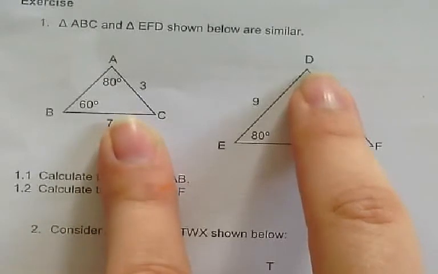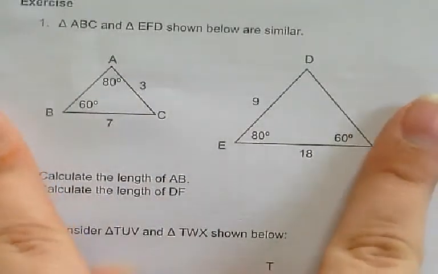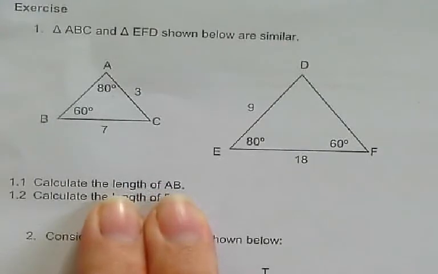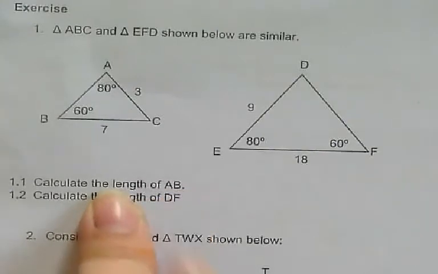Now, but that wasn't my question. We were just going through the information. My question is, calculate the length of AB. So if it is similar, we immediately write which sides are in correspondence, and we write our fractions.